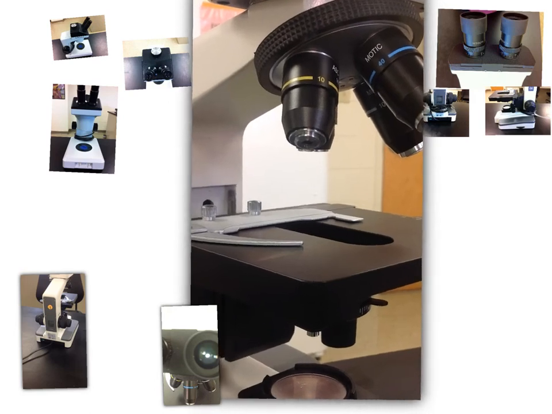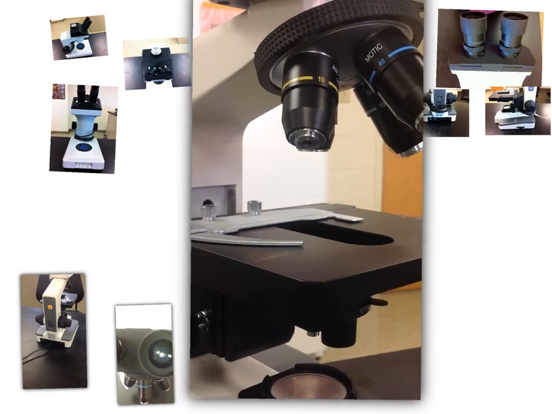So this is how we are going to put a slide onto the actual microscope. If you notice your working distance, that's the distance basically from here to here, so from your slide to your objective. It is going to get much smaller than the working distance from your dissecting scope.